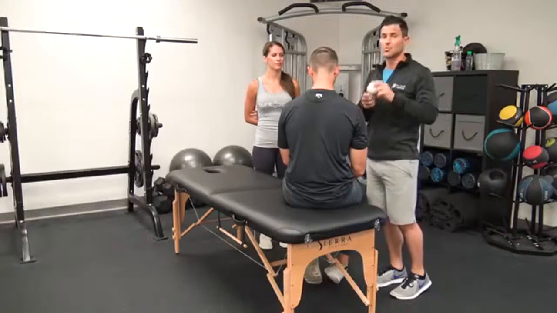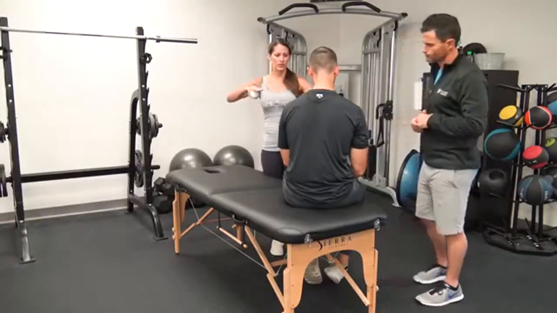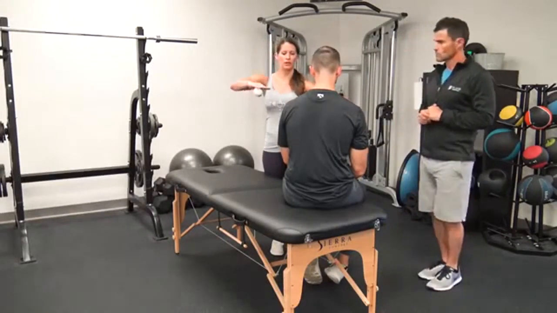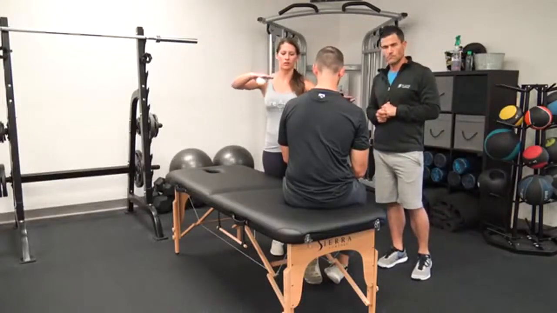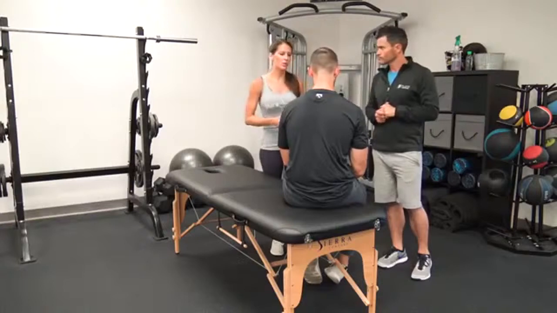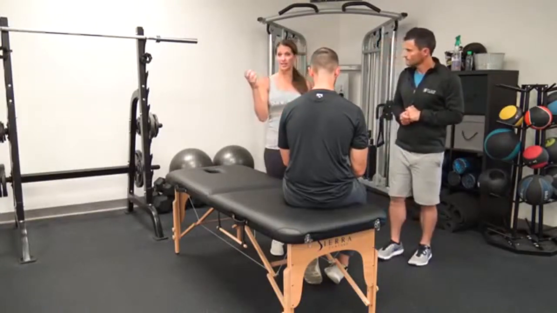And then that's going to tell us where we're going to put the ball. If you're watching his shoulders, it will look like that left shoulder is coming up higher than the right shoulder in relation. And so we know that the right side is the side that's tight.